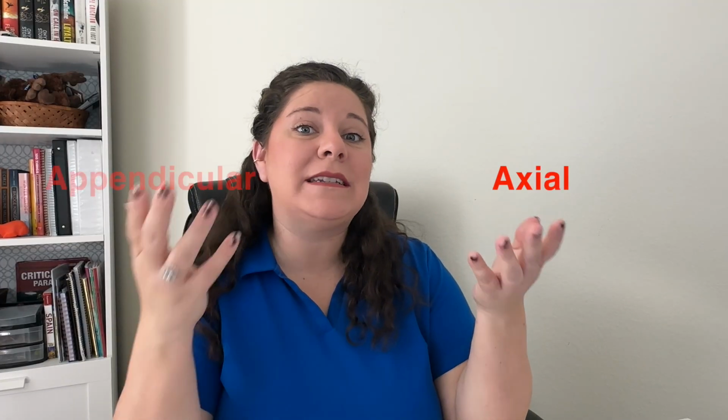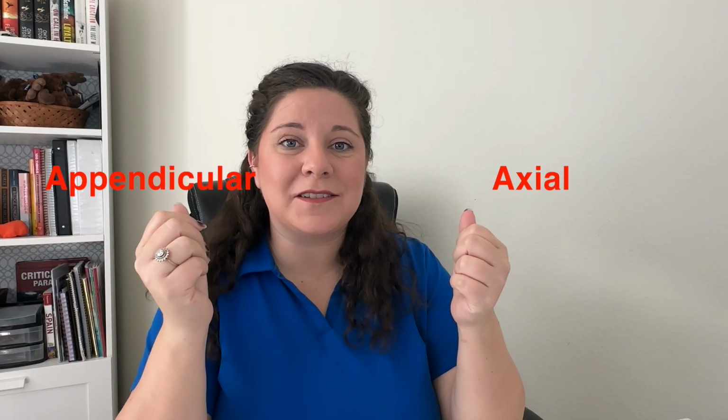So, before we start learning body cavities and where organs are located, you need to understand the main breakdown of the skeletal system because it's how we divide a lot of things in anatomy. There is the axial skeleton and the appendicular skeleton, and we're going to start here because we need to know the difference. I know anatomy is a lot, but we're going to make it simple.